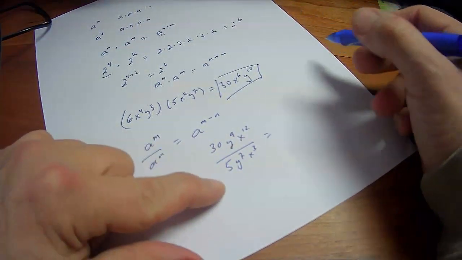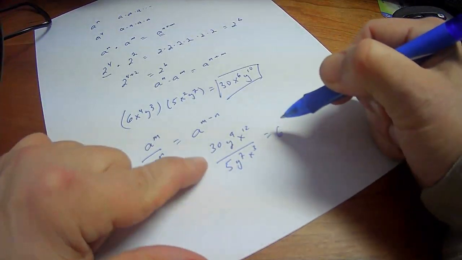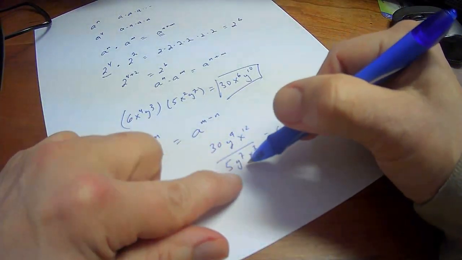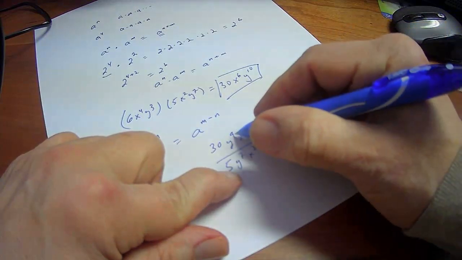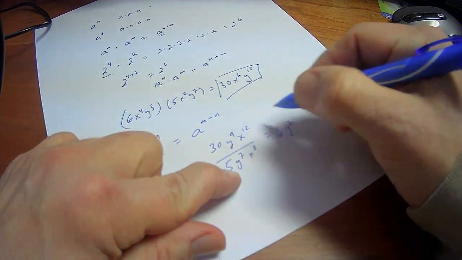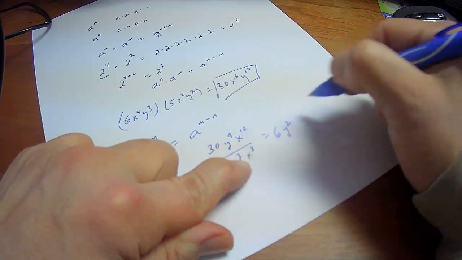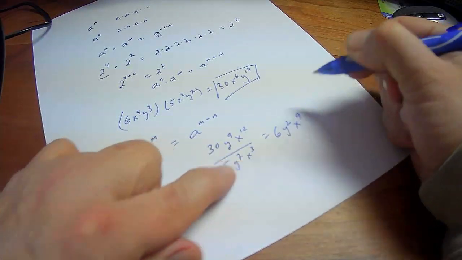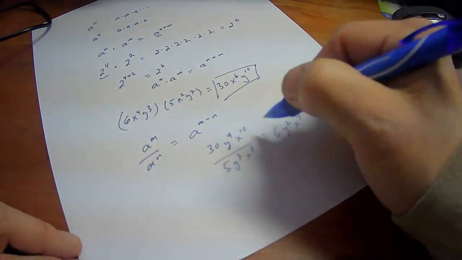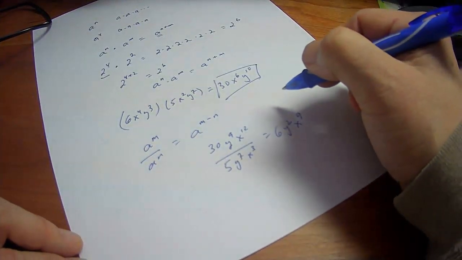You've got 30 divided by 5, which is 6, and y to the 9th divided by y to the 7th, so 9 minus 7 is y squared. X to the 12th divided by x to the 3rd, 12 minus 3 is x to the 9, and we have our answer. That's our simplified answer.